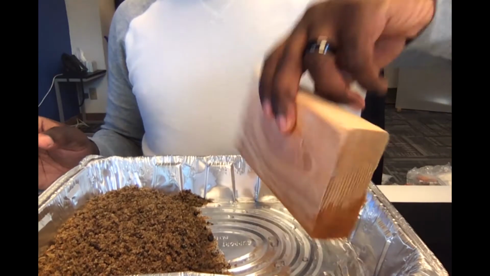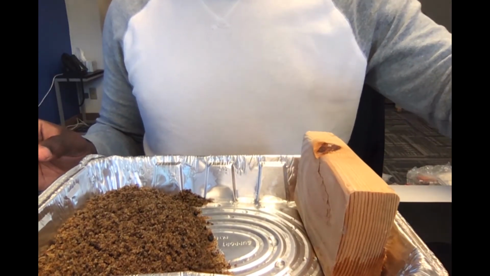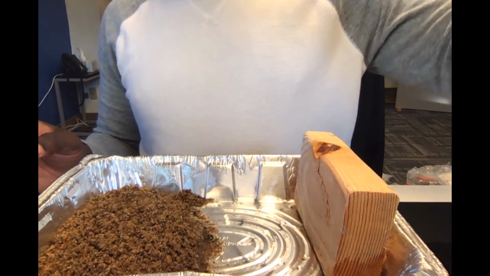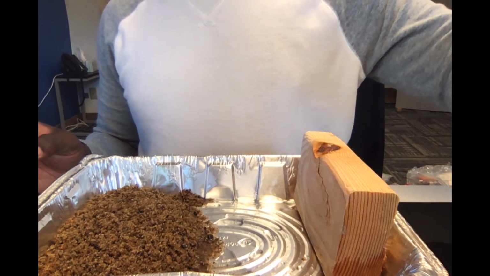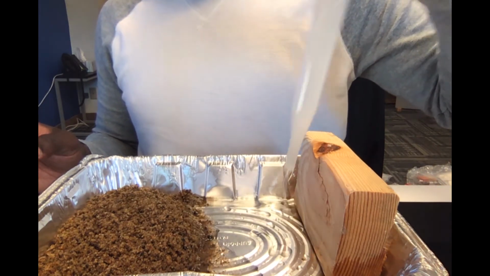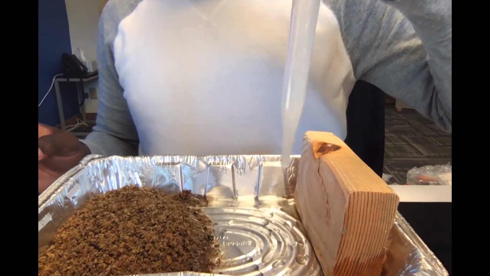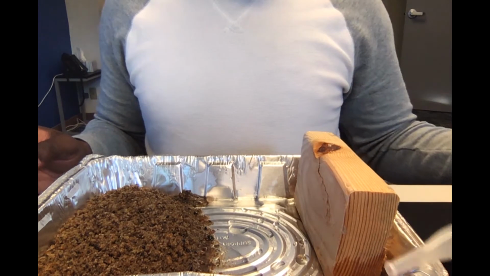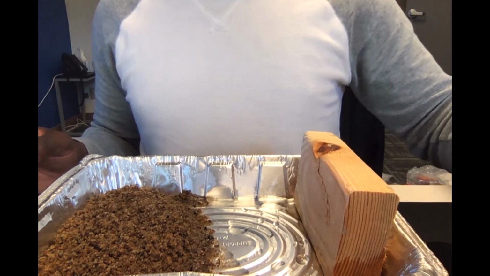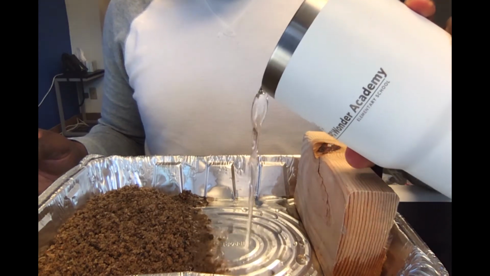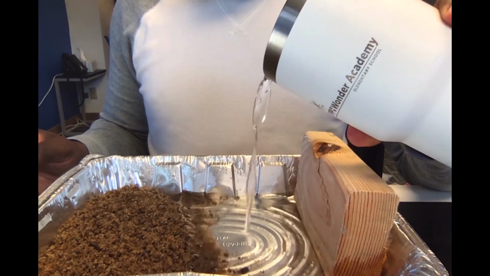So I'll take this. I'm going to fill it up with some water here. We want to make sure we get enough water so that we can actually get some waves going, because we're going to make some waves. And as we make the waves, they're going to show us what happens to the sand. Let me see here. Pour a little water.